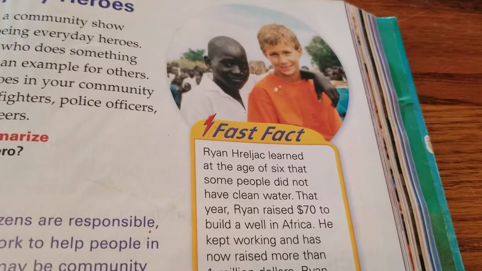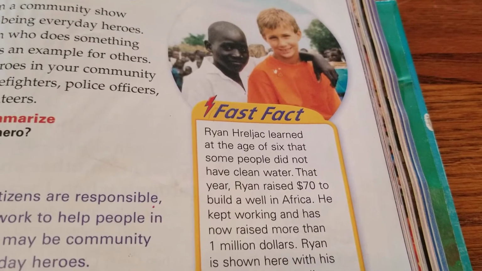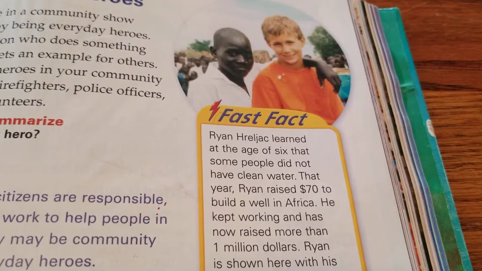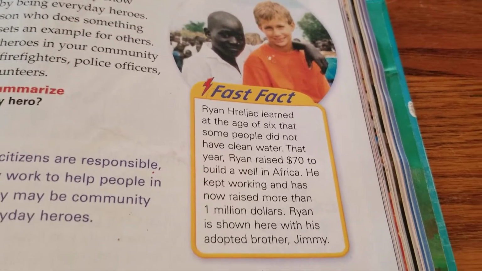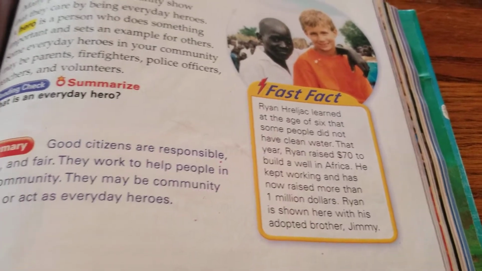Ryan Hreljac learned at the age of 6 that some people did not have clean water. That year, Ryan raised $70 to build a well in Africa. He kept working and has now raised more than $1 million. Ryan is shown here with his adopted brother, Jimmy.